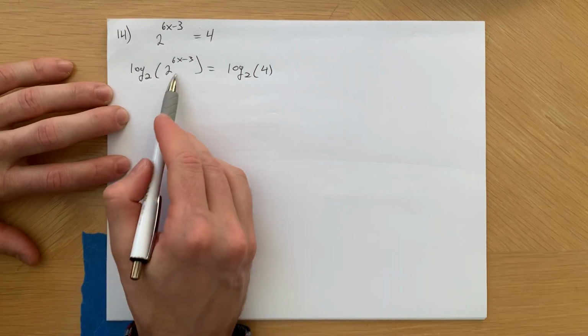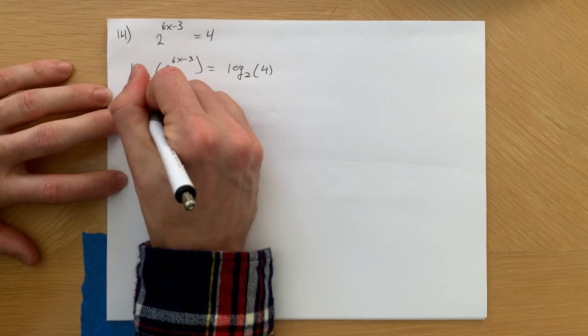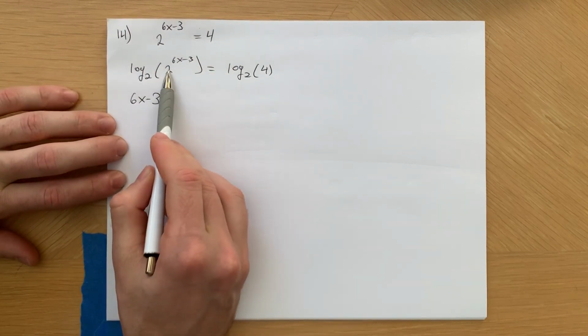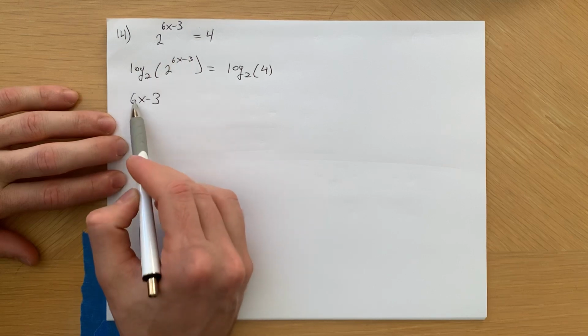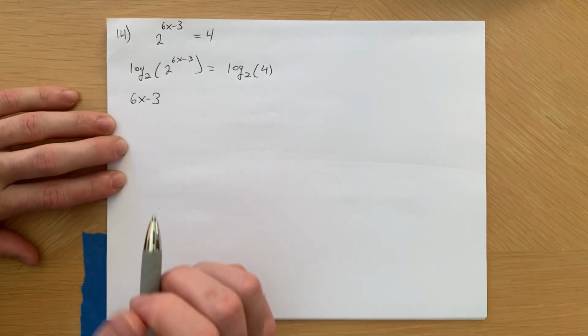Okay, so now on this left-hand side, this 6x minus 3 is a power. It can just go into the front. So it's going to be 6x minus 3. And then what we're left with is log base 2 of 2, which is 1. So this left-hand side really is just 6x minus 3 times 1, which is 6x minus 3. So this left-hand side just simplifies only into this.